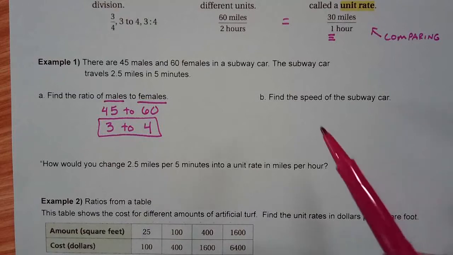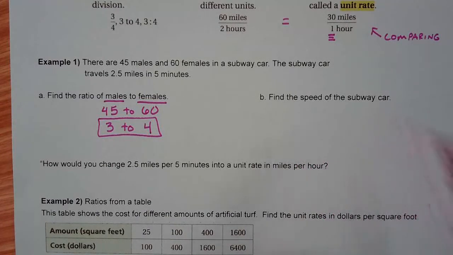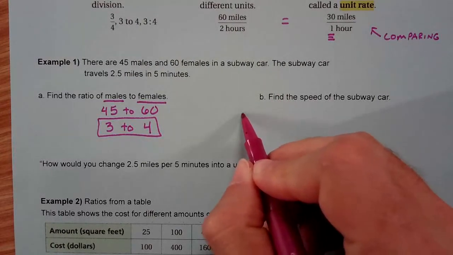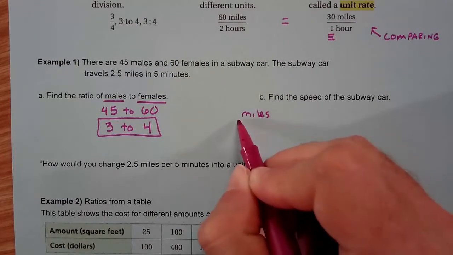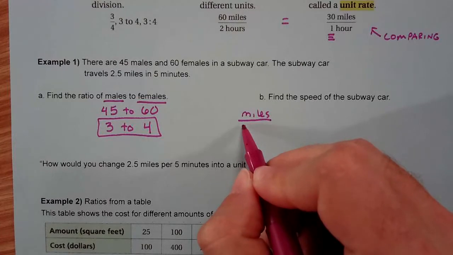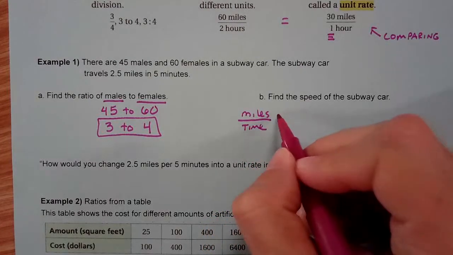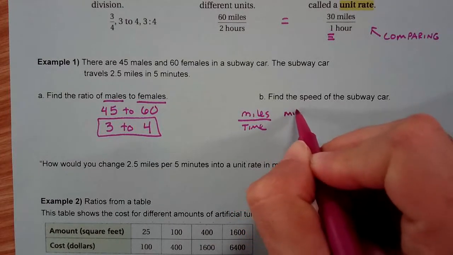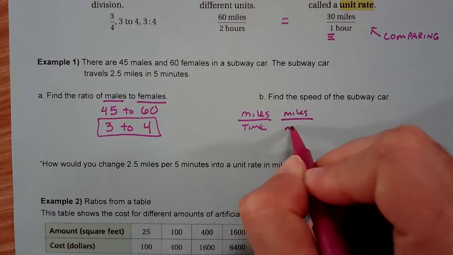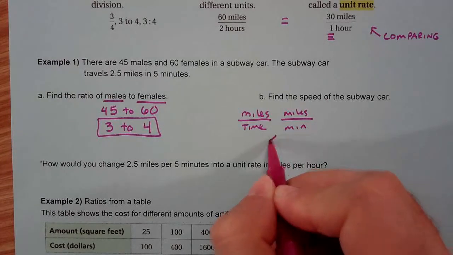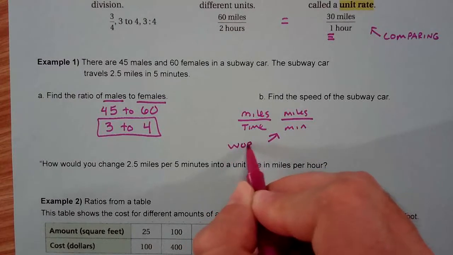All right. Looking at B, find the speed of the subway car. When we're talking speed, we want miles compared to time. In our case, it would be minutes. So miles per minute. I'm going to write that again. Miles per minute. This we refer to as a word ratio.